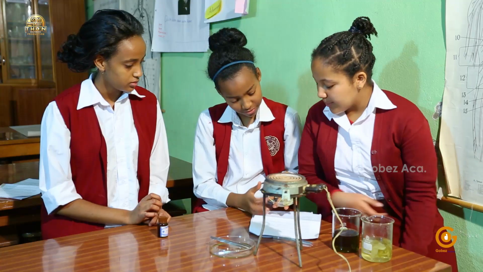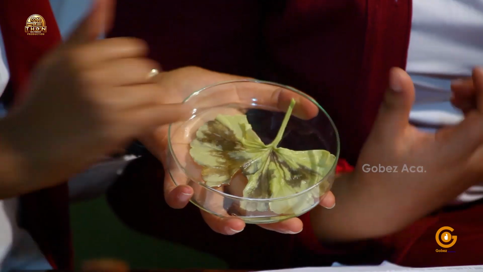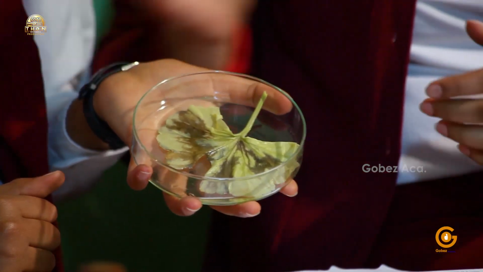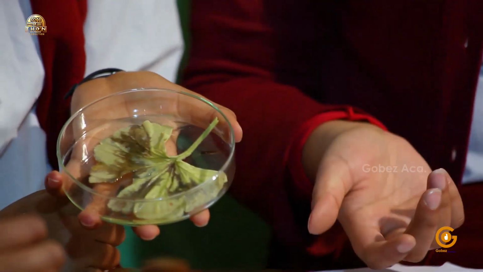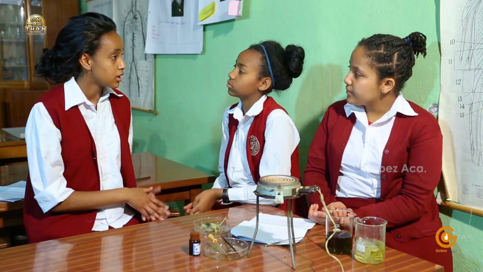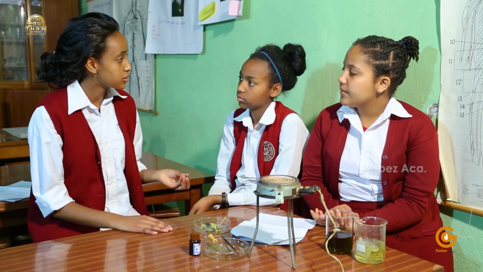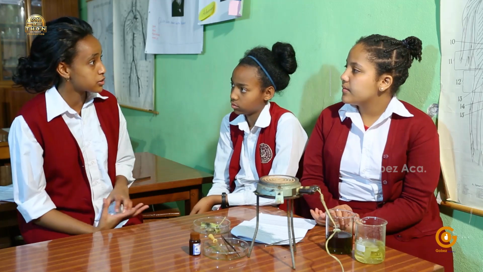Yes, the blue black color appeared over here, and this shows that the starch has been made by the process of photosynthesis. This experiment has showed us that photosynthesis is very important for the presence of starch, right?